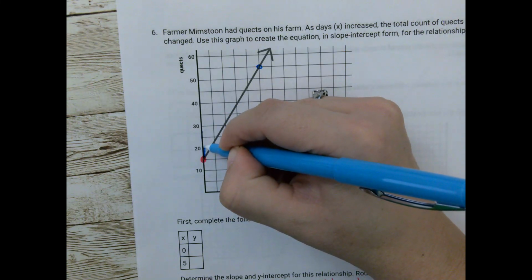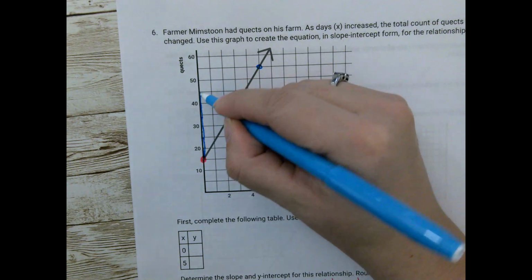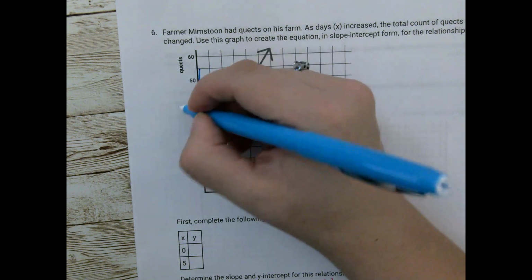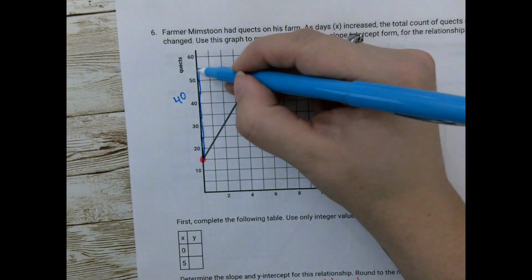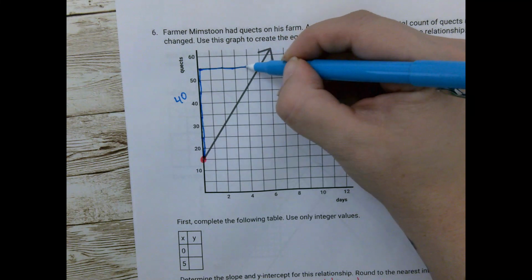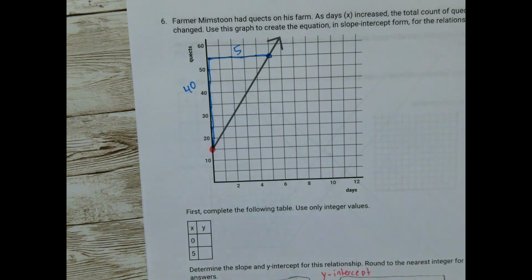Okay. 1, 5, 10, 15, 20, 25, 30, 35, 40. Up 40. Over this kind of by 1, 2, 3, 4, 5. 40 over 5 comes out to be 8.